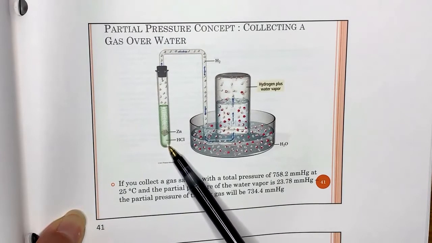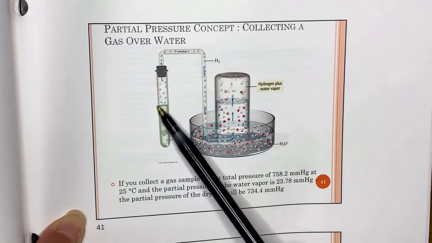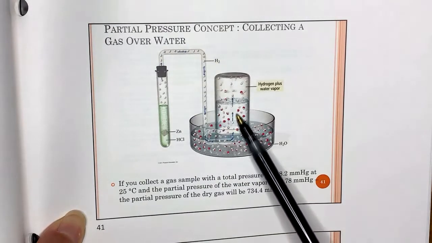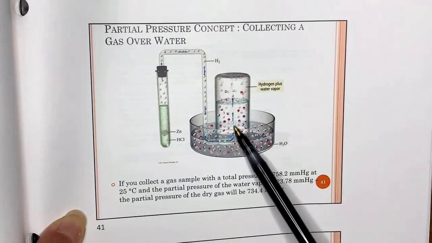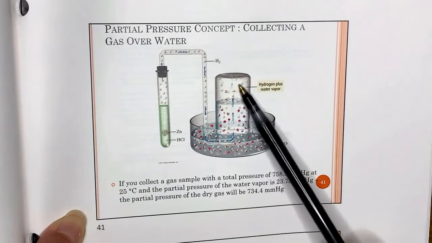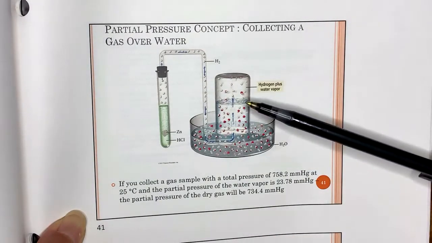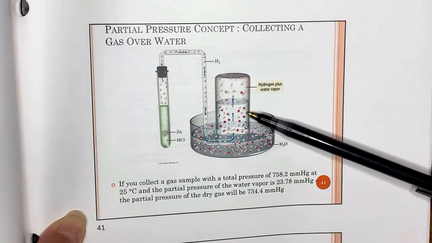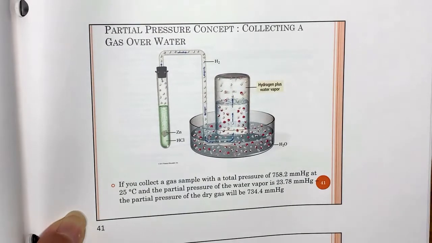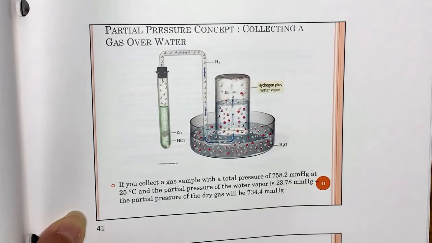You throw zinc in hydrochloric acid, and it will generate hydrogen gas. You can direct your gas through a tube up into the beaker, and this gas will displace the water over time. You see it, first the water is high up and it keeps falling down until you fill this whole thing up, or whenever you stop the experiment, then you can measure the volume.